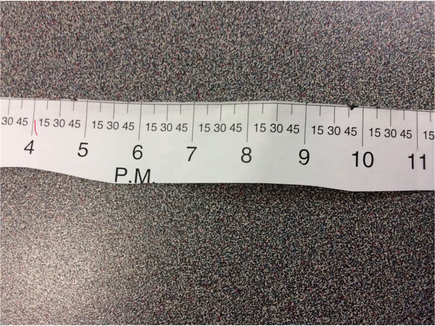We started at 4 o'clock and we're going to 11 o'clock. So we're trying to figure out the time in between. So we went to 5 o'clock, then 6 o'clock, then 7 o'clock, 8 o'clock, 9 o'clock, 10 o'clock, and finally 11 o'clock.